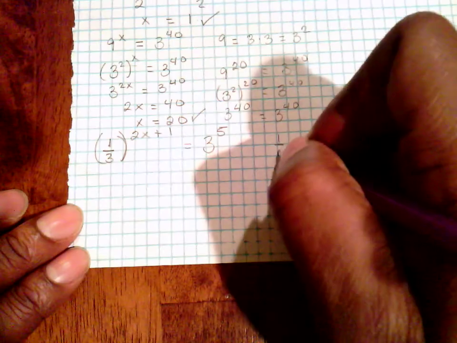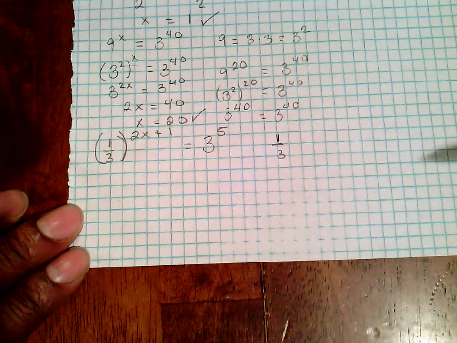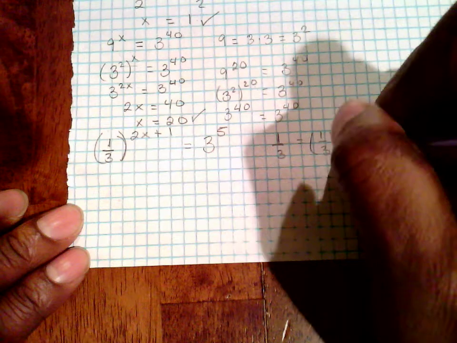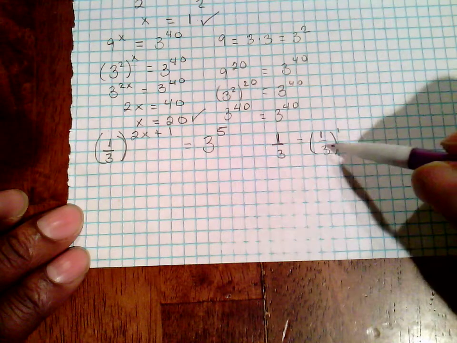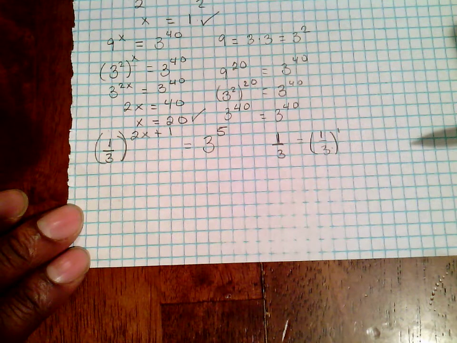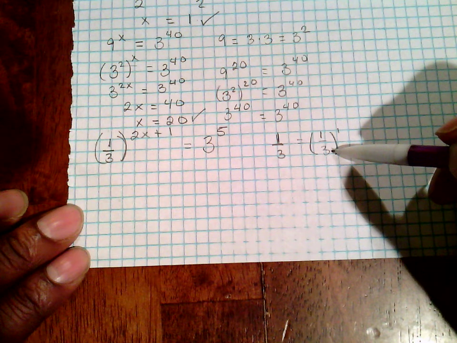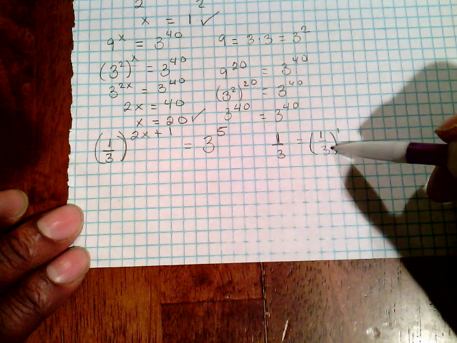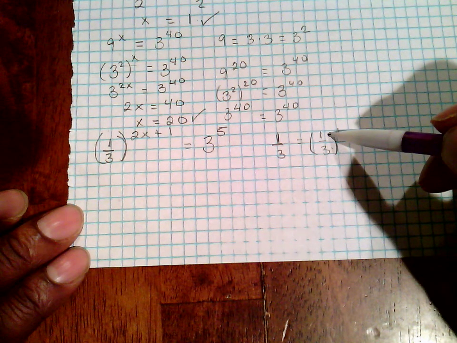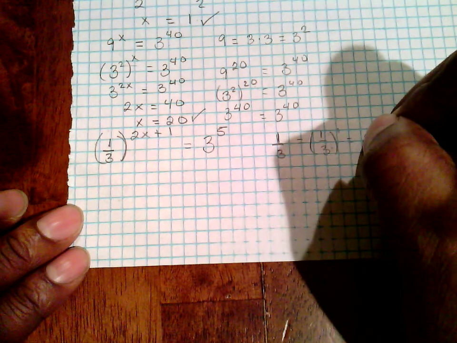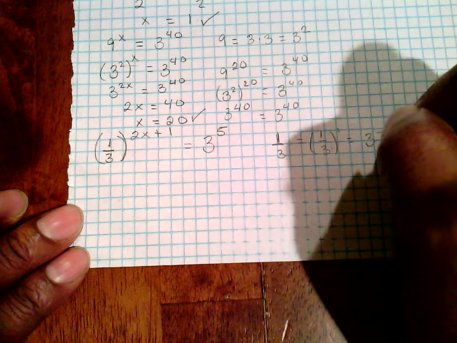Taking 1/3 here, if I can rewrite 1/3 using an exponent, I could do 1/3 to the first power, but that doesn't quite give me the same base. If I apply the rules of negative exponents, if I take 3 and put it into the numerator, basically taking the reciprocal of my fraction, that would give me 3 to the negative 1 power.